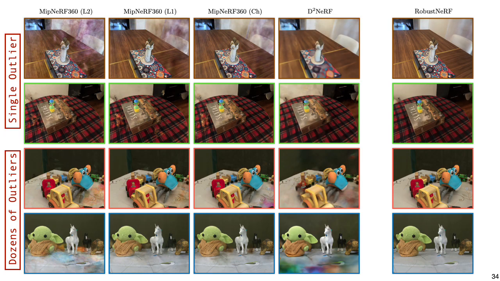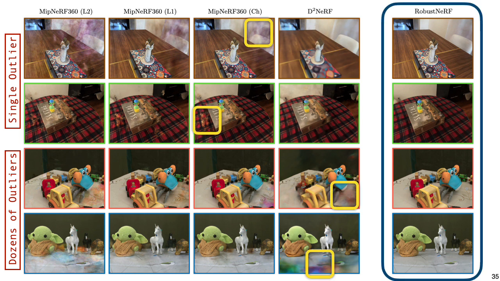We evaluate our method on several data sets containing single or dozens of transient objects. Our results show significant improvements in the clarity of the scenes, both quantitatively and qualitatively, on almost all of them. We compare against MIPNERF 360 here with different losses such as L2, L1, and the original Charbonnier loss, as well as D2NeRF, which is a competing state-of-the-art model designed for a similar task.